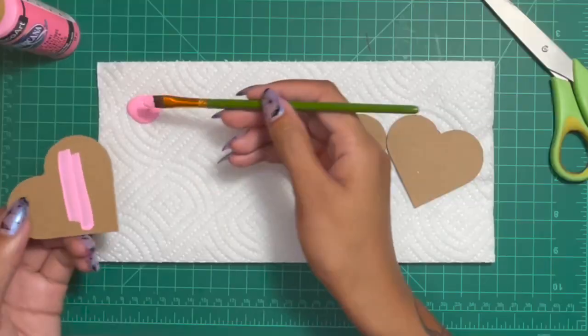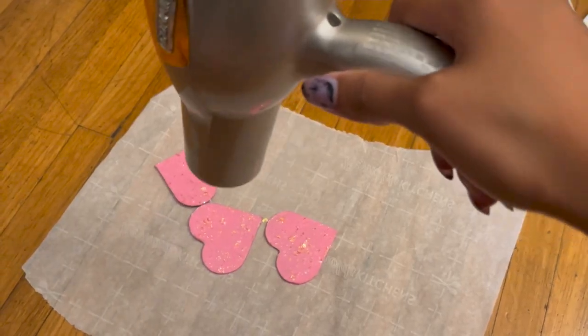I buffed the edges, painted it, added glitter, sealed it with Mod Podge, and after finalizing all of that, I started on my zine.